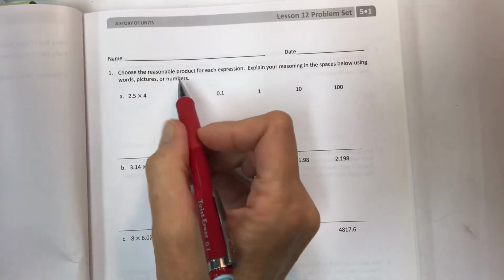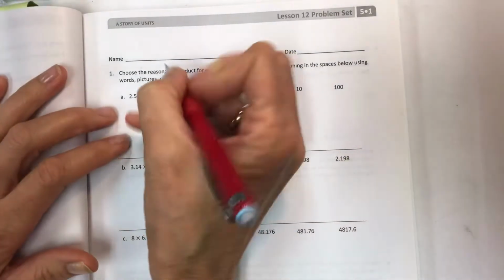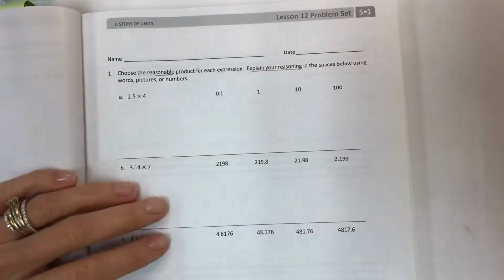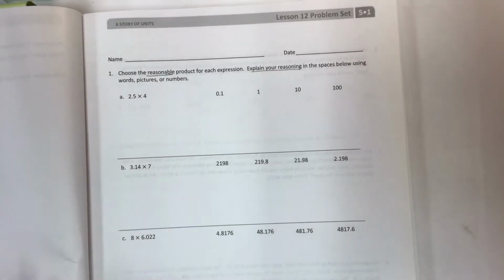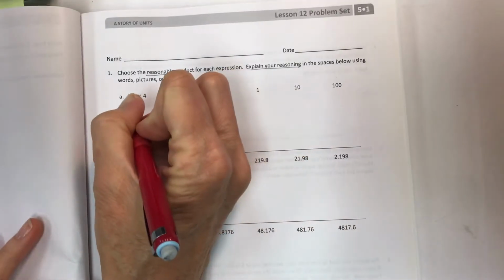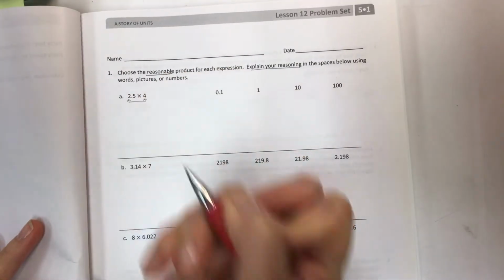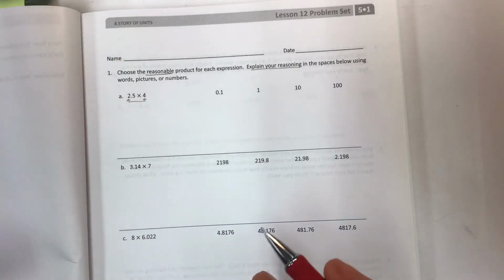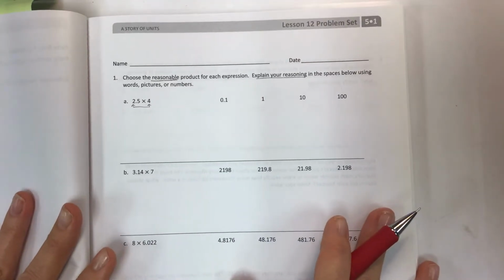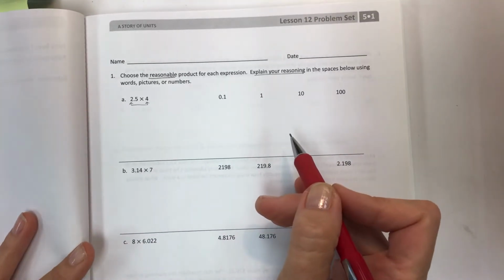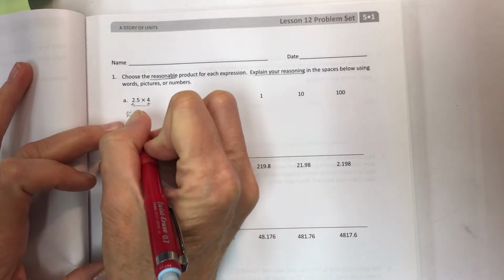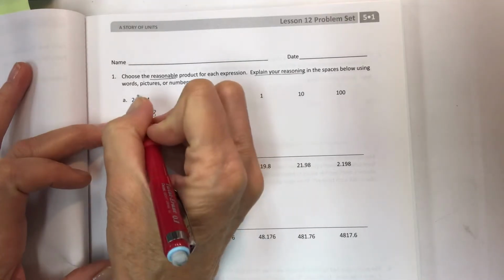Okay, so we're going to choose the reasonable product for each expression. Reasonable. Make it make sense. But we do have to explain our reasoning in the spaces below using words, pictures, or numbers. So the reason that sprint was a great warm-up is because we're really going to be paying attention to the whole numbers here, because we are explaining what's happening with the placement of the decimal. So I know the warm-up doesn't seem like it connects that well, but you'll see when we have to start explaining. So if I really have approximately 2 times 4, you're saying, what's happening with this?